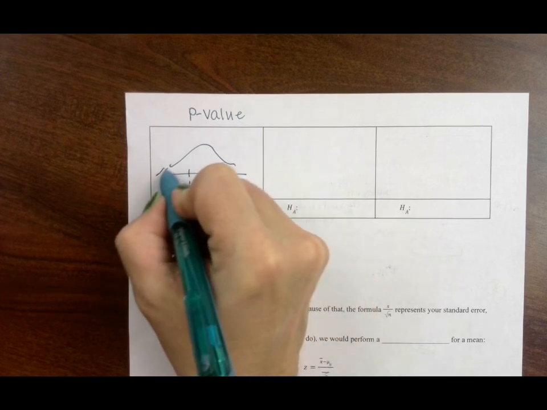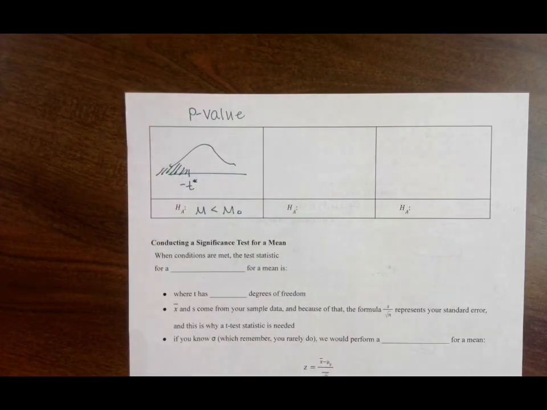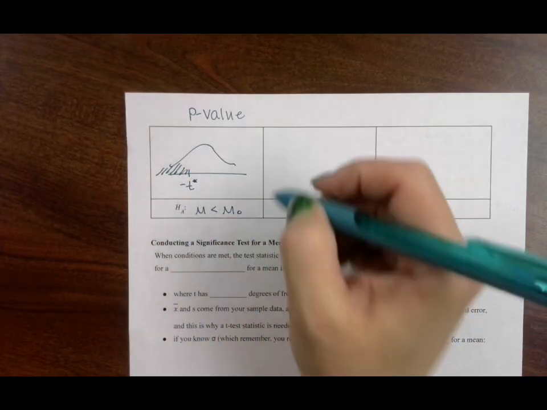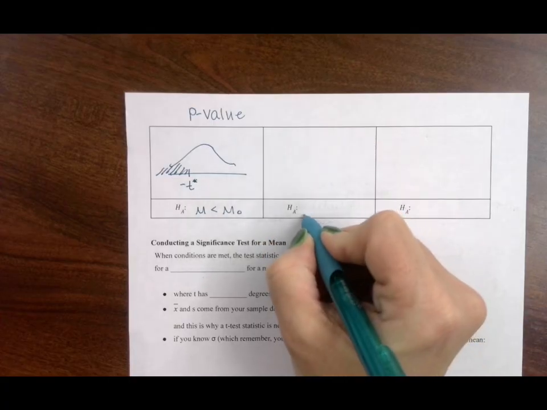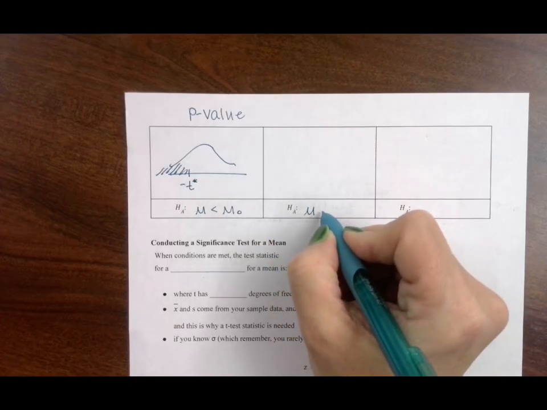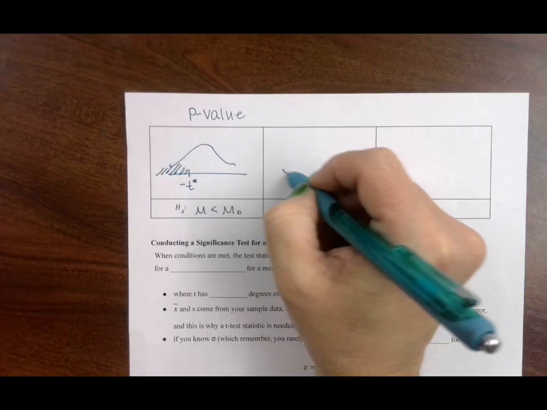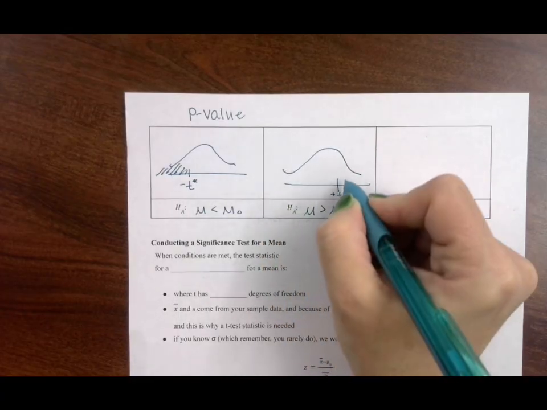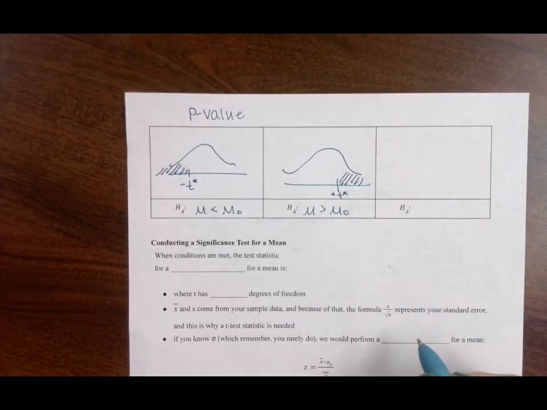If it's less than, I'm looking for this part of my tail. All right? Remember, the t-star tells us we're looking for the tail. If I have something that is greater than, then what that will look like is I'm going to have a positive t-star, and I want to know this value of my tail.